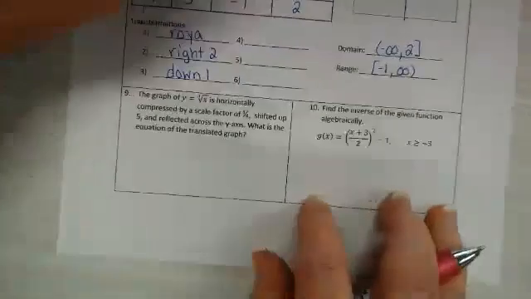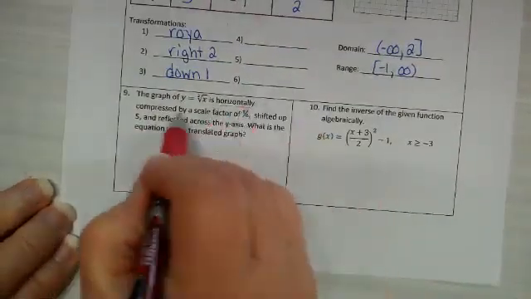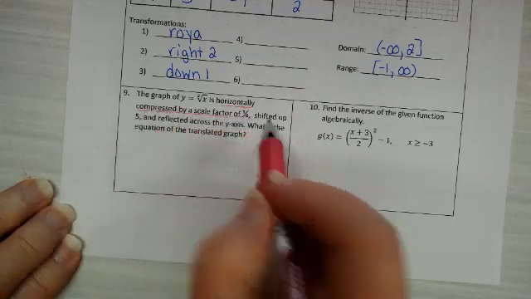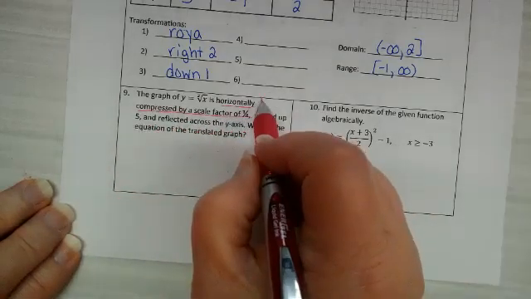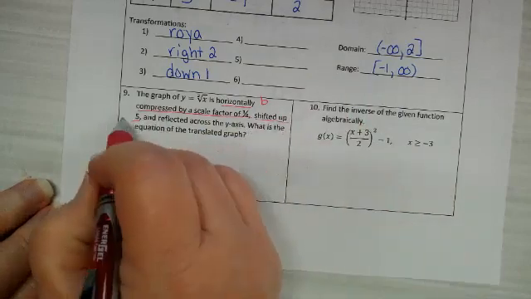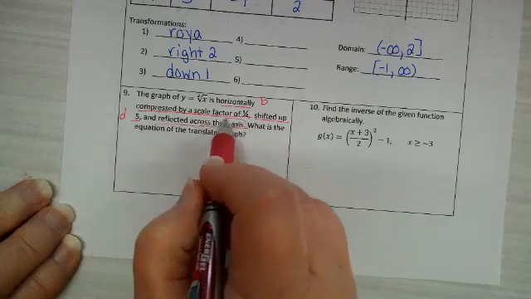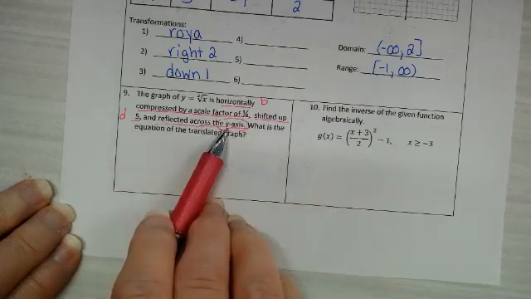All right, 2 more. This graph is horizontally compressed by a scale factor of 1/4. That's a B value. Shifted up 5, that's your D. Reflected across the y-axis, also a B value.